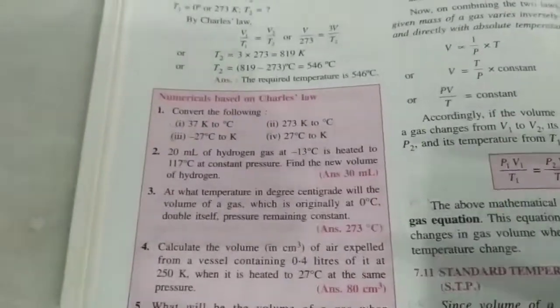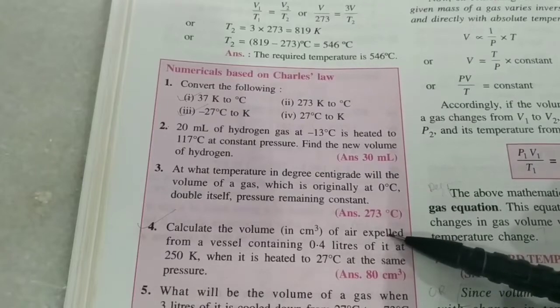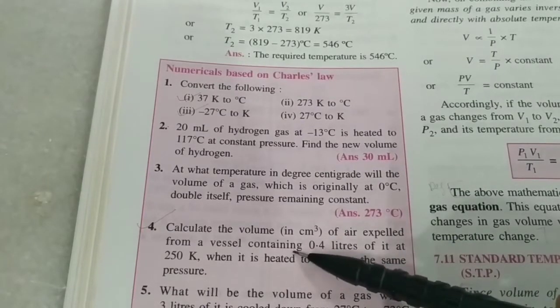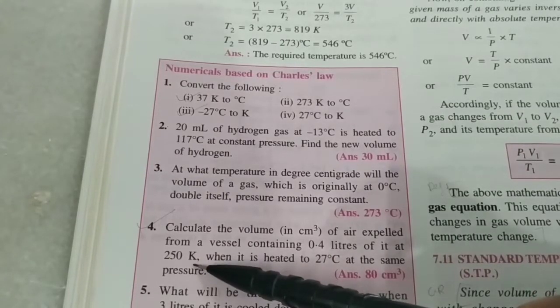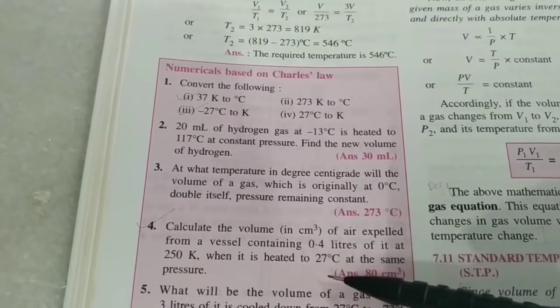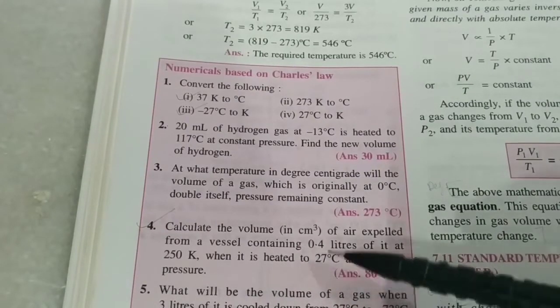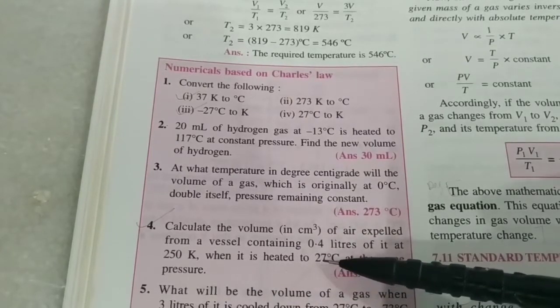Now let's do the fourth sum. Charles' law means V1 upon T1 is equal to V2 upon T2, and here we are assuming that the pressure is constant. Calculate the volume of air expelled from a vessel which was initially containing 0.4 liters. This is your V1, initial volume, at 250 Kelvin. This is your T1, initial temperature. When it is heated to 27 degrees Celsius, this will be your final temperature, or T2. So V1, T1 and T2 are given, and we have to find V2, the final volume.